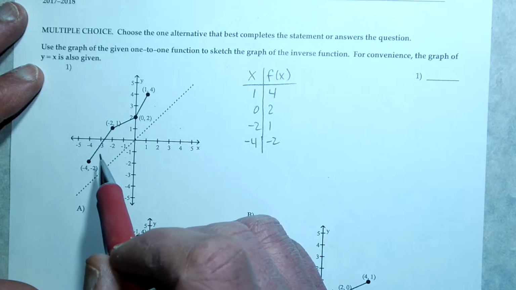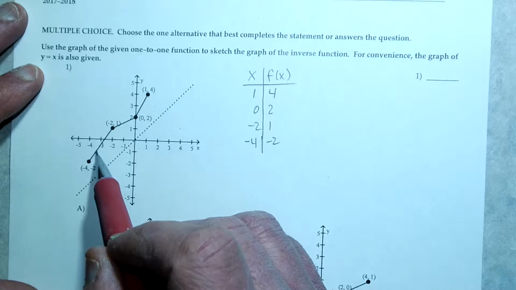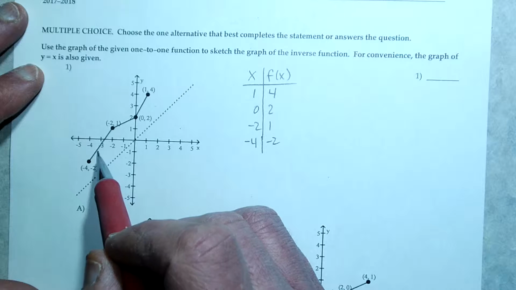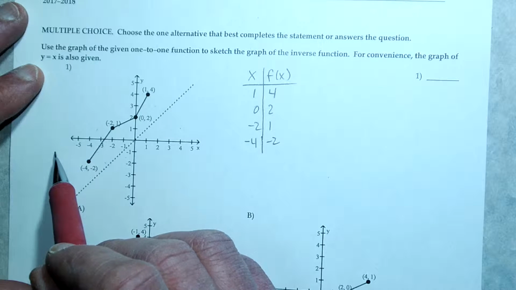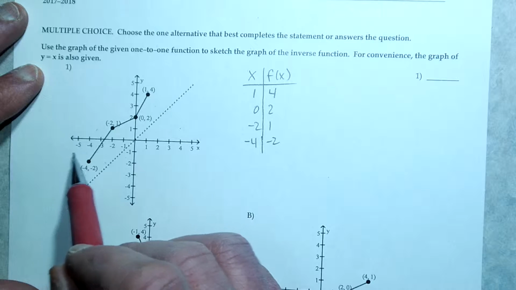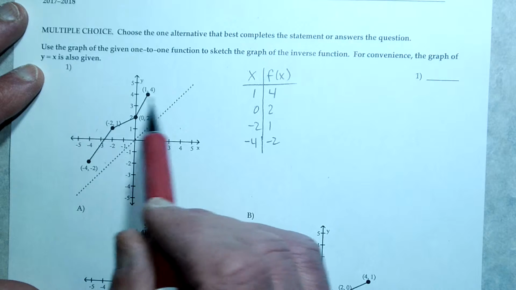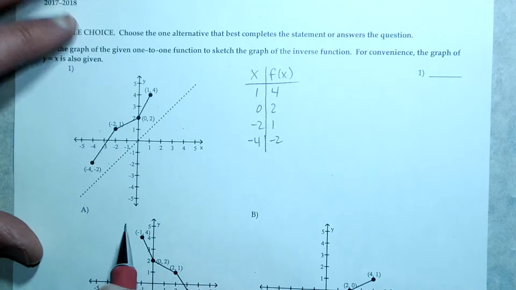Real briefly though, a one-to-one function is a function that not only has, for every x, only one y value. In other words, it passes the vertical line test here. There's not an x value that has more than one y value. It also has to pass a horizontal line test, that for every y value there's only one x value. It doesn't cross more than once this way either. And let's just go ahead and find this function's inverse from a graph.